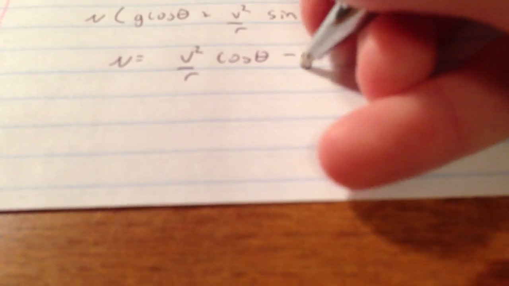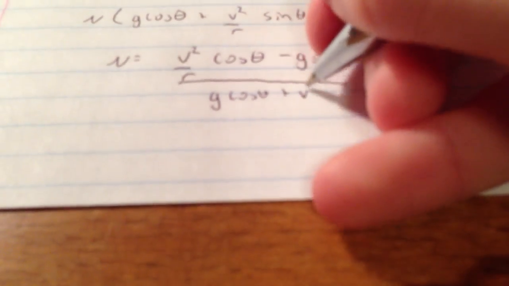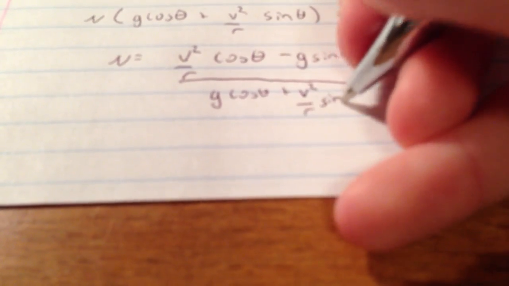Now if we divide both sides by g cosine theta plus v squared over r sine theta, we can solve for mu. So mu is going to be v squared over r cosine theta minus g sine theta, all over g cosine theta plus v squared over r sine theta.